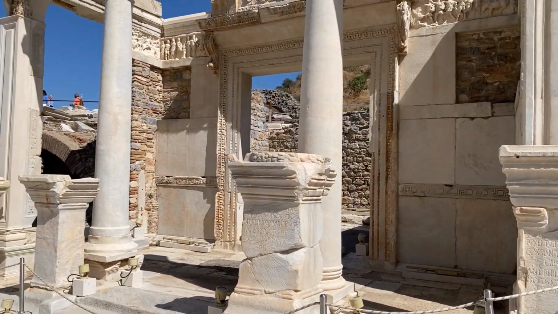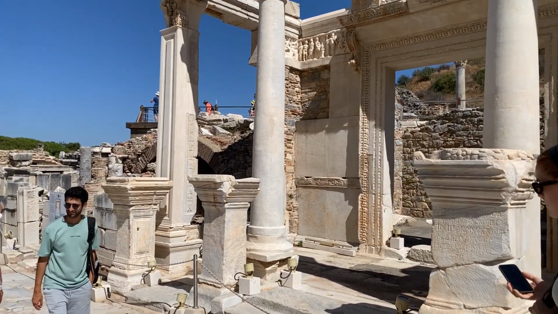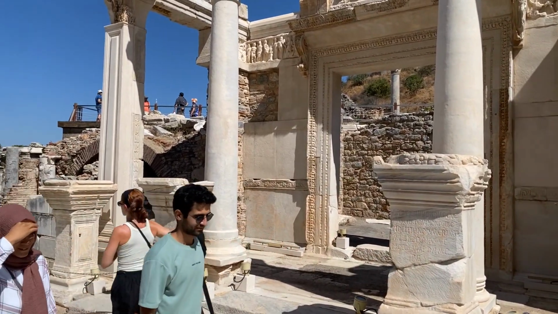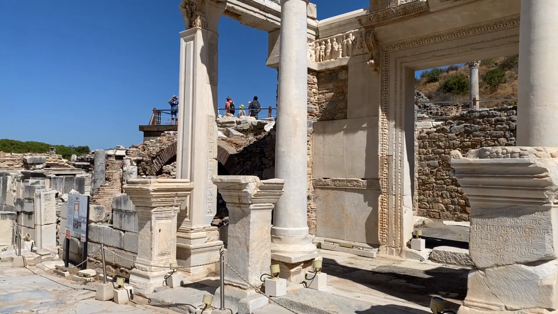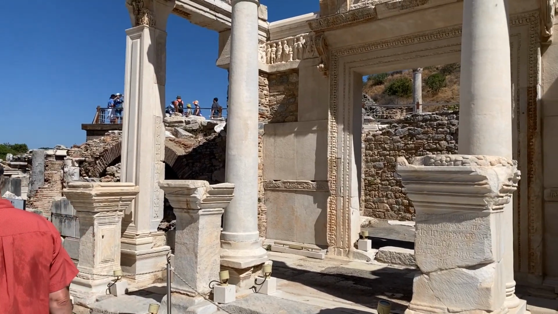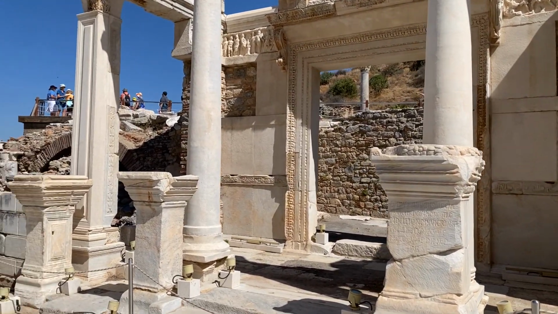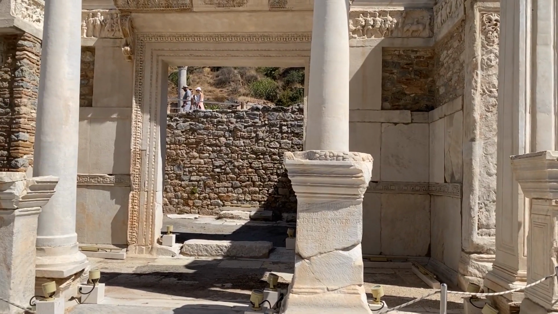And on the other side, you can see the gods. The imperial family with the Greek gods. Again, it's a propaganda relief. They say to the Ephesians, look, we have a blood relationship with your gods. And Medusa or Antinous above the door.